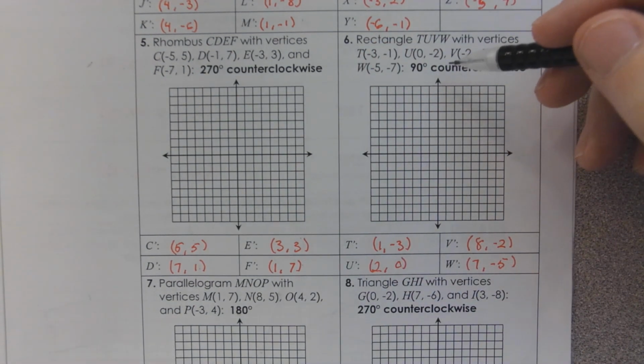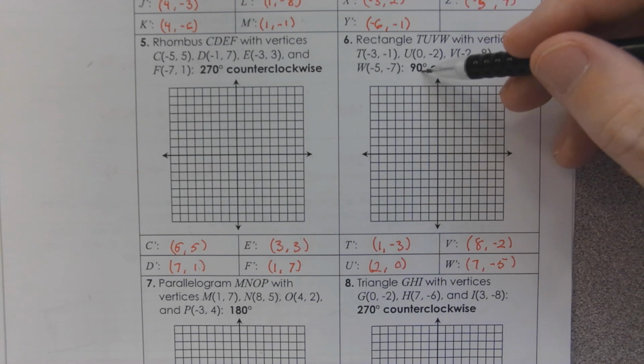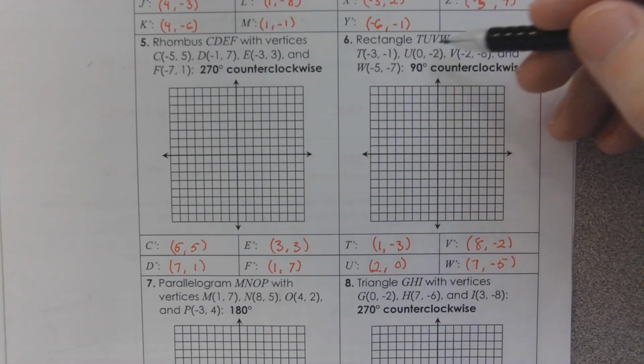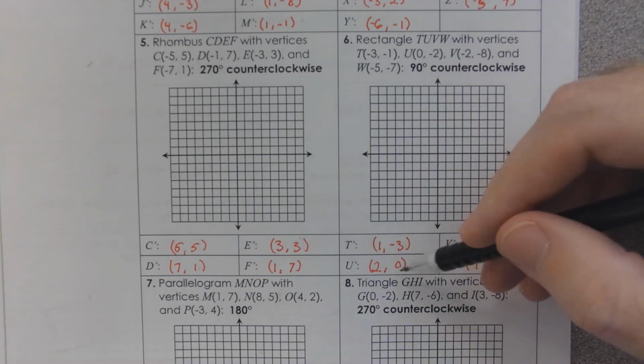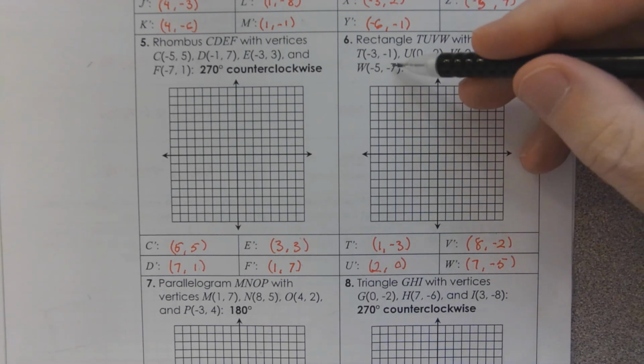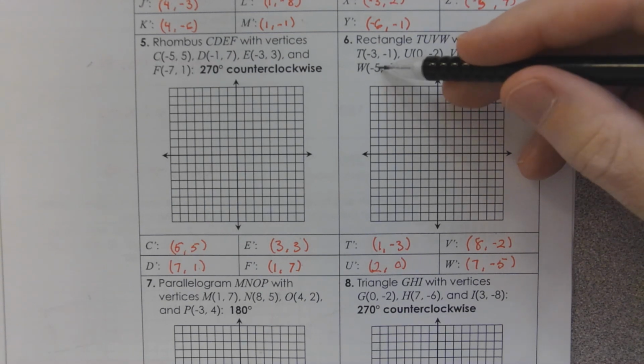90 degrees counterclockwise. So change the sign on the Y and switch the order. So 1, negative 3. 2, 0. Change the sign so it's 8, negative 2. Change the sign so it's 7, negative 5.